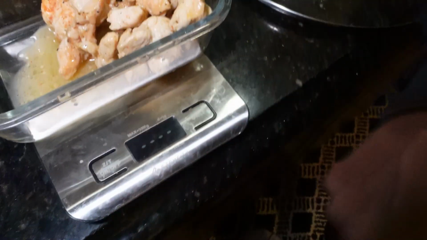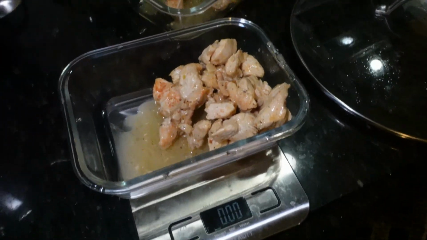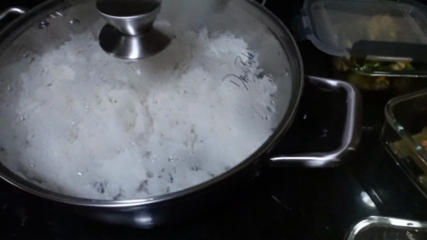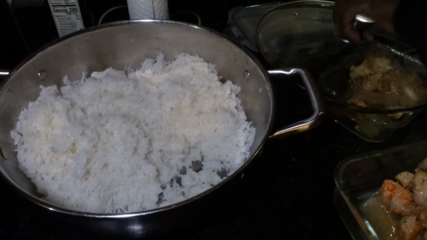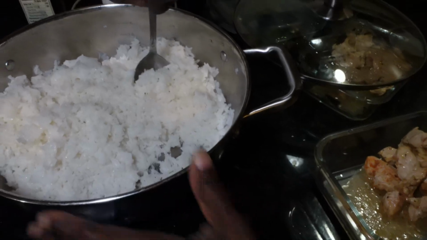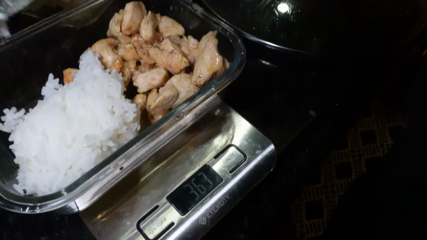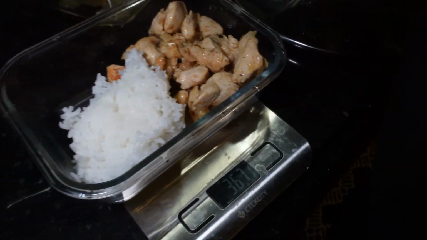Where is it? 250 calories of rice, right? 6 ounces of rice. 6 ounces, yeah. I need 6 ounces of rice. That's 3.